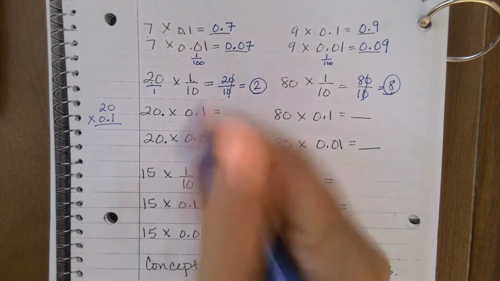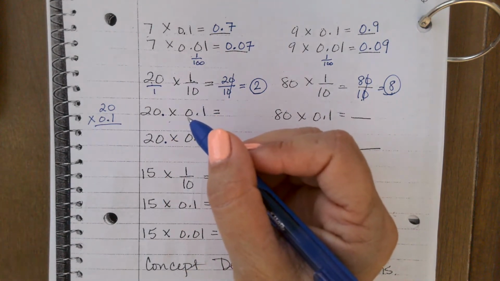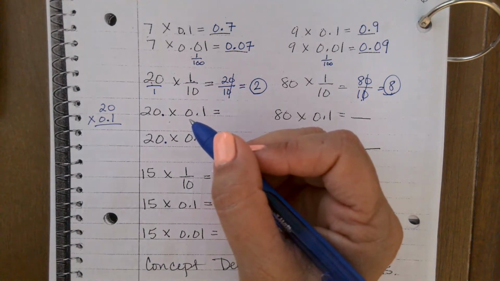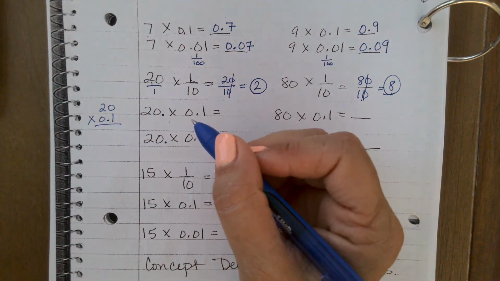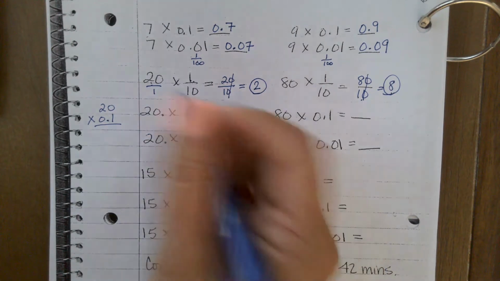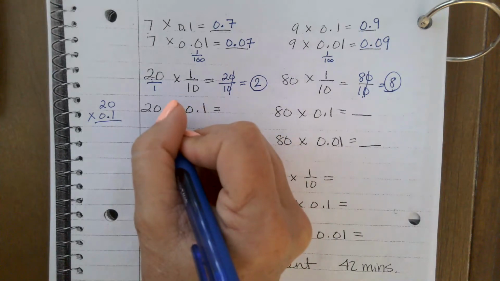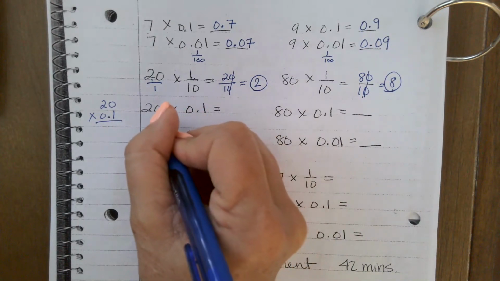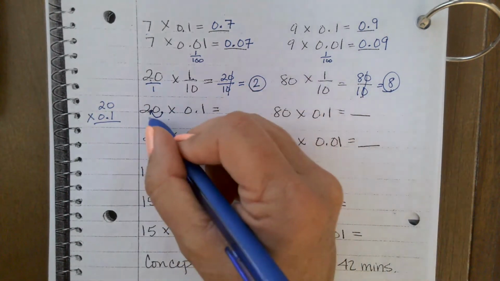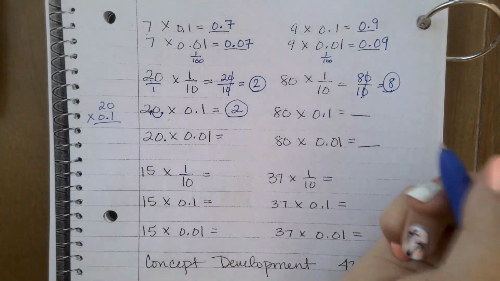Okay, so now when you multiply by a tenth, you're actually taking a piece of it. So you're trying to find out what is 1/10 of 20, because remember the multiplication sign also means of, right? We're simply going to move our decimal one place over. So 20 times 0.1 is simply 2.